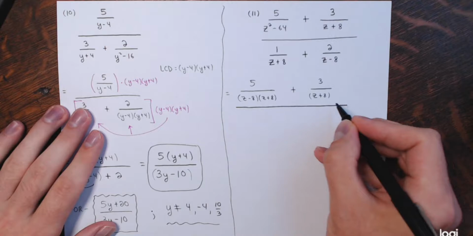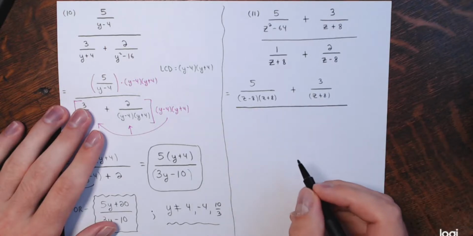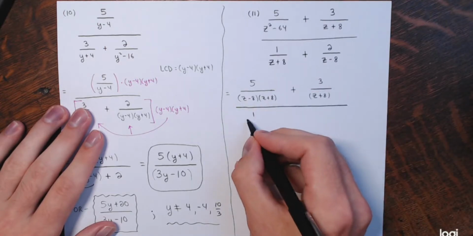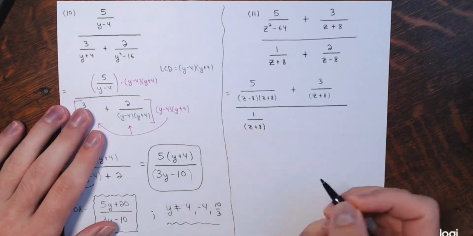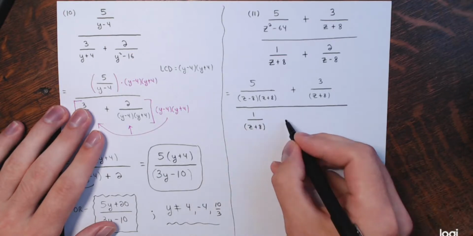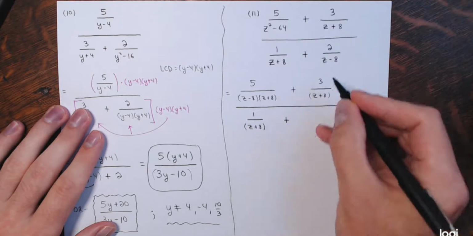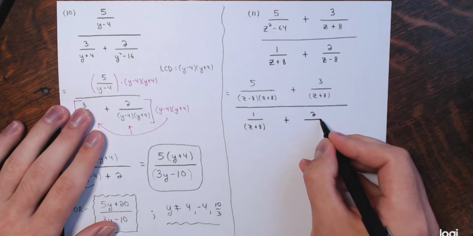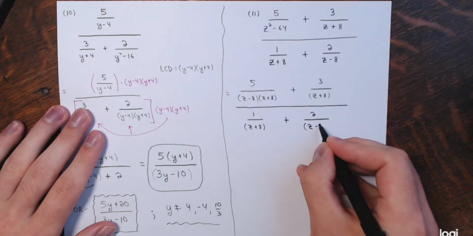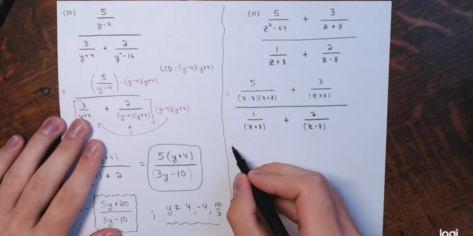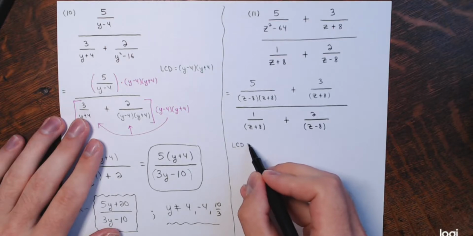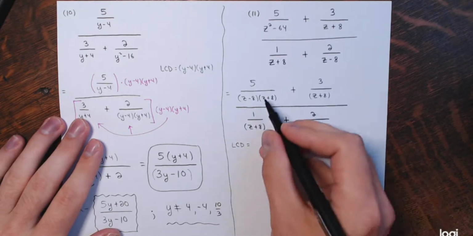Then that's the numerator, and in the denominator, I have 1 over z plus 8, and that's as factored as that denominator gets, plus 2 over z minus 8. And z minus 8 doesn't factor any further either. So I'm hoping it's obvious that the LCD is just z minus 8 times z plus 8.